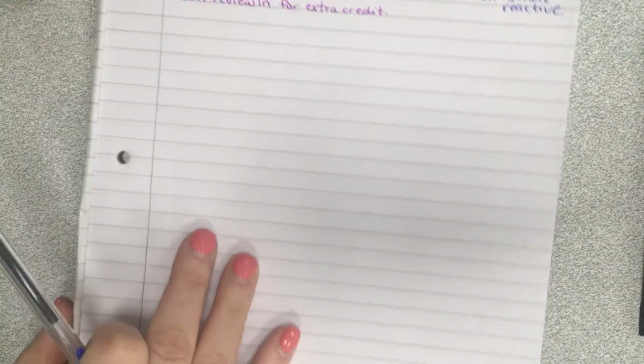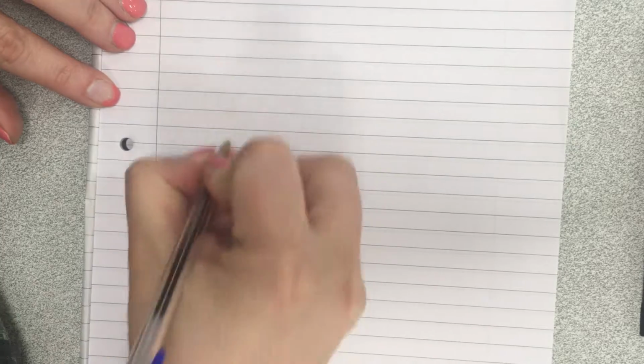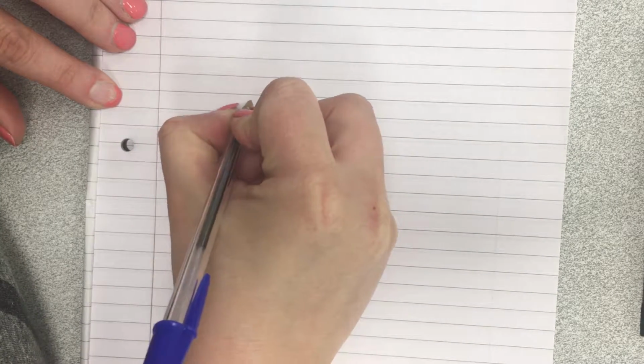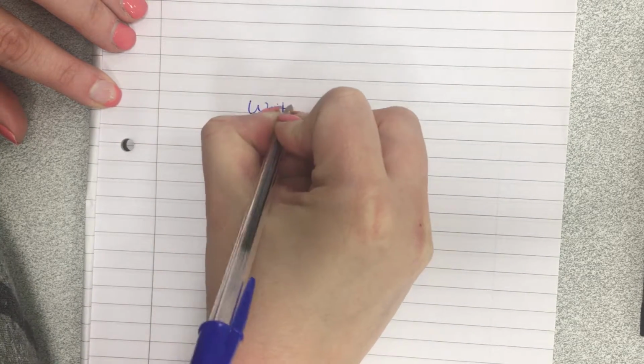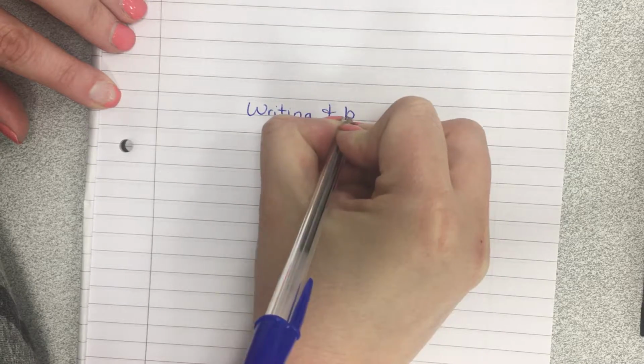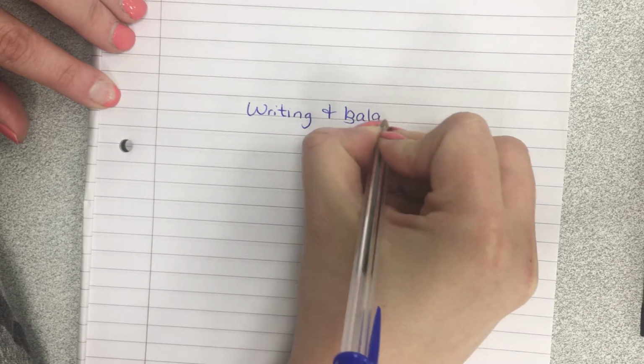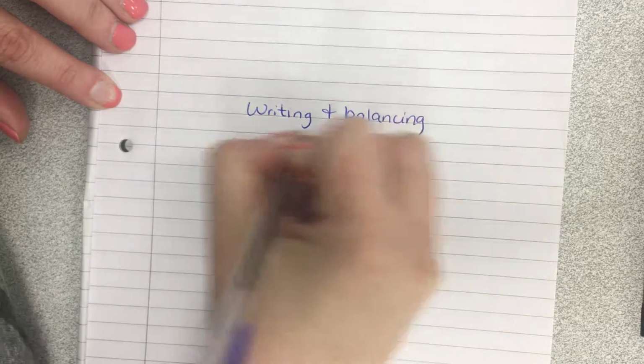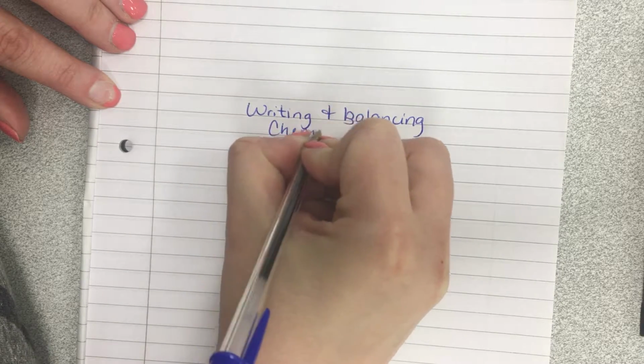Okay, so an overview of the test and the topic. So this test is kind of a small amount of material compared to the last one. So really all we're doing is writing and balancing chemical equations.